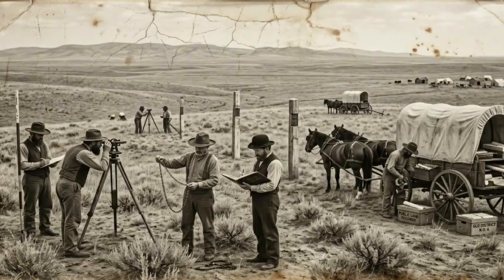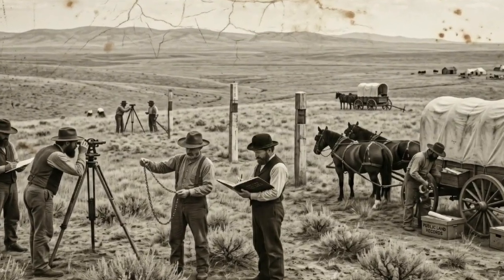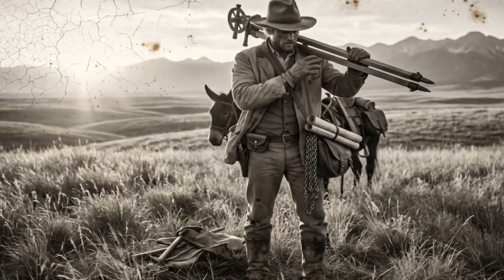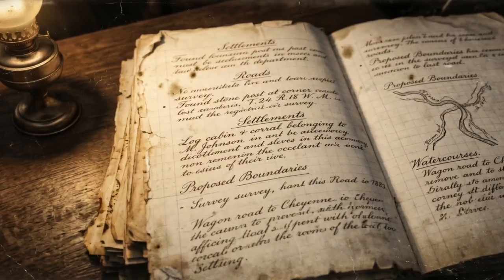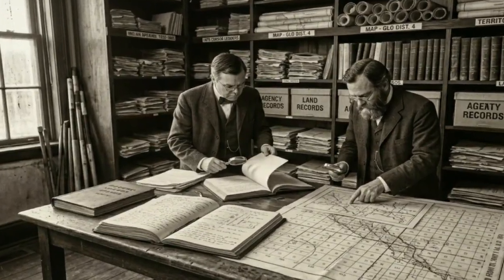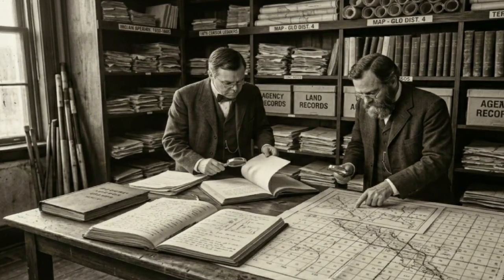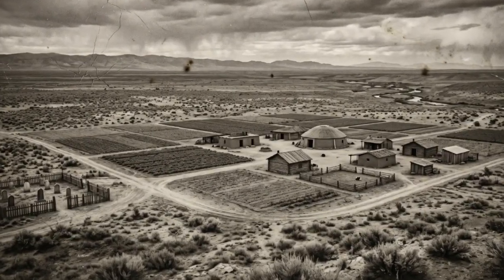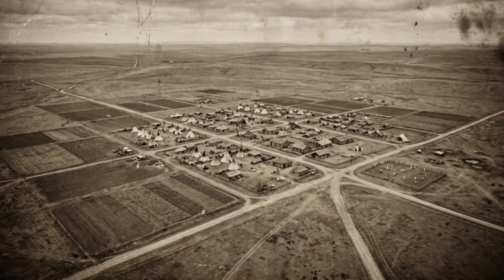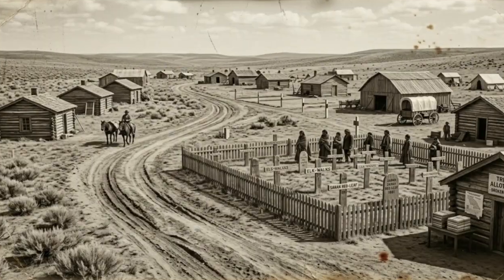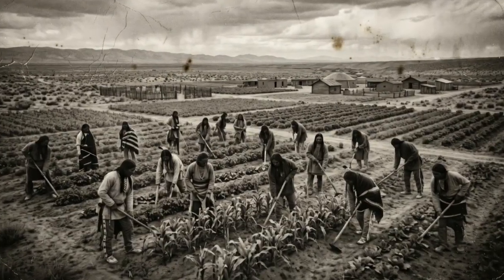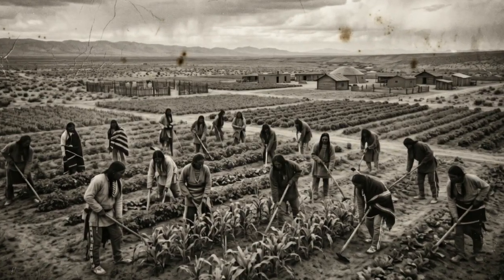The General Land Office employed thousands of surveyors between 1850 and 1890. Those surveyors walked the land before the settlers arrived. They recorded what they found. Their field notes, which survive in the National Archives in greater completeness than almost any other record from this period, describe a landscape that was already organized, already inhabited, already in use. Settlements, cultivated fields, established roads, cemeteries, structures of various kinds, evidence of populations that had been living on this land for generations before the surveys were drawn.